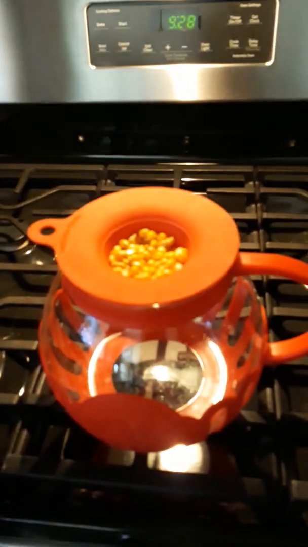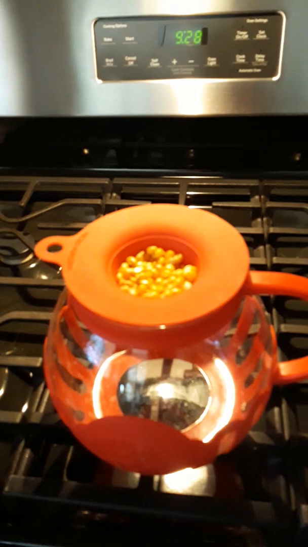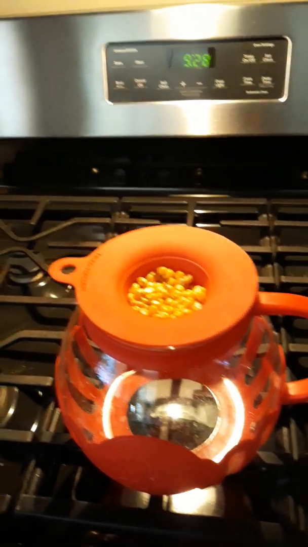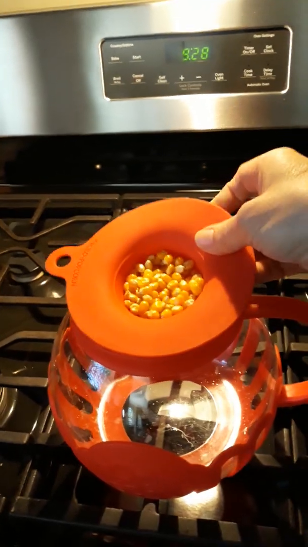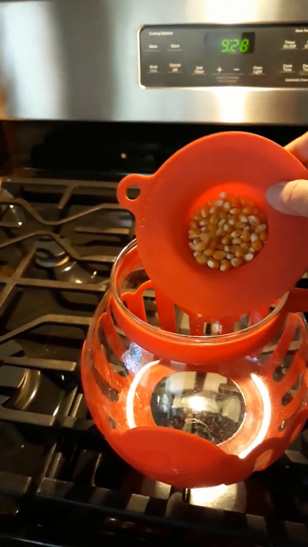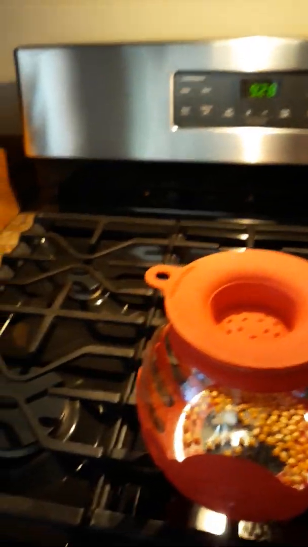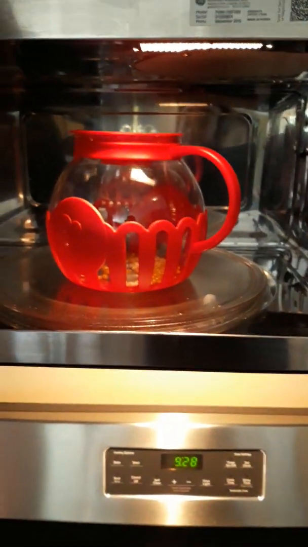So this is like an air popper, so I don't have to put any oil or anything into the popper. And so I just put a measure of popcorn in the lid, and I'm going to dump it in and throw it in my microwave. And we can watch the kernels as they pop. All right, cook time.